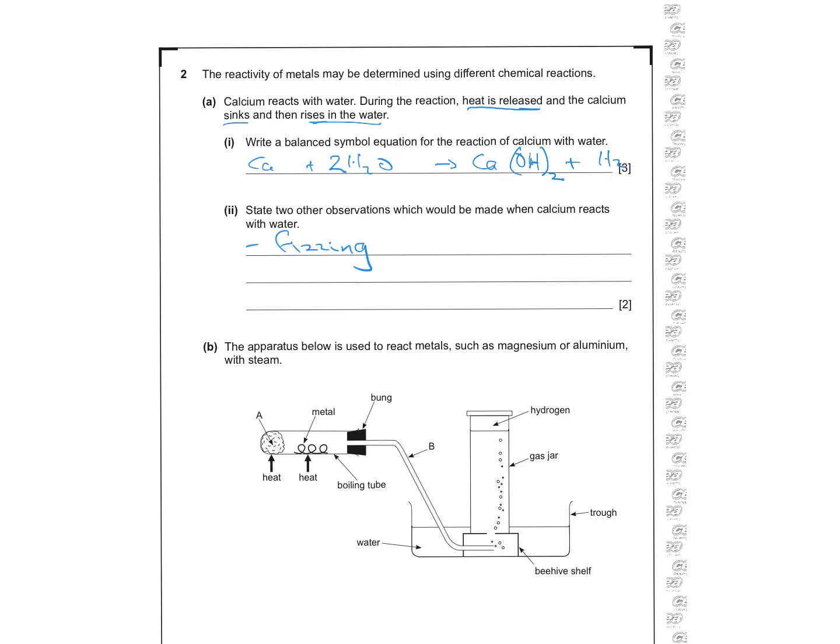You could also say that a white solid's formed or a cloudy solution's formed, because remember, when group 1 reacts with water, you get a colourless solution. But when calcium reacts with water, the solution's cloudy, and that's because a white precipitate or a white solid forms in it.